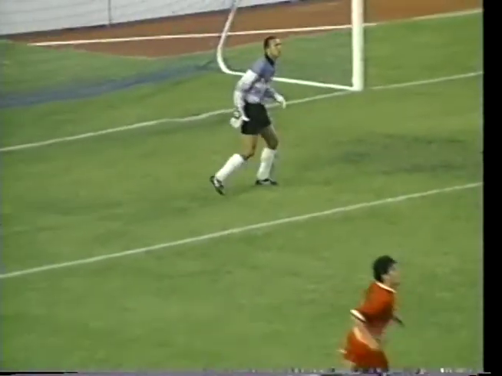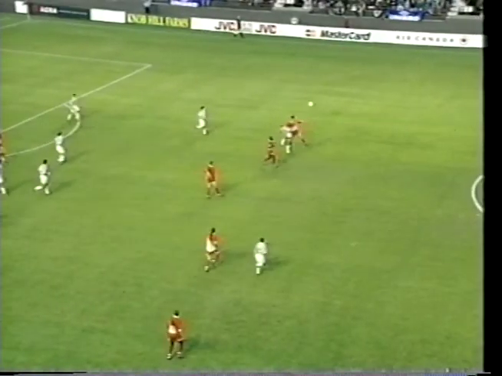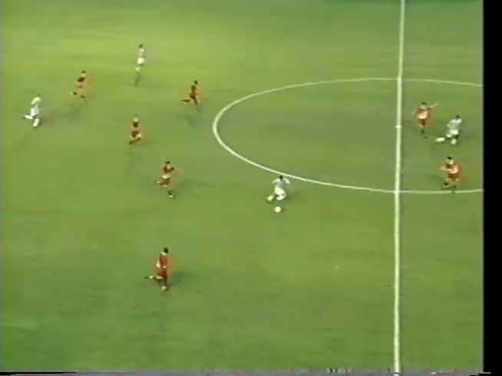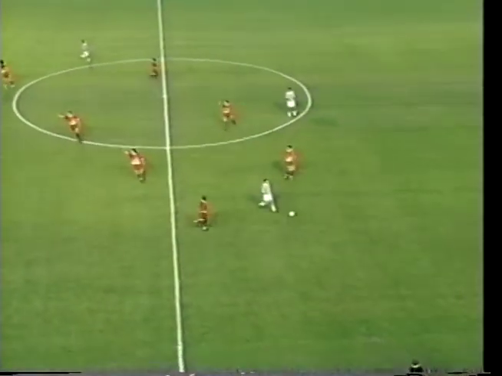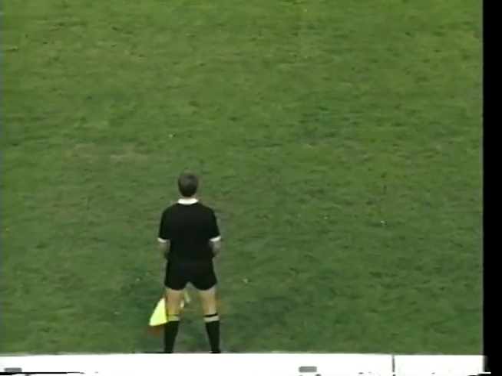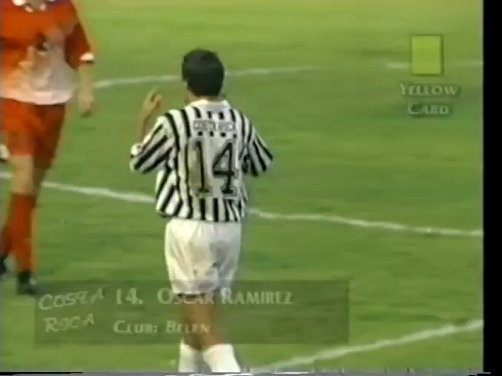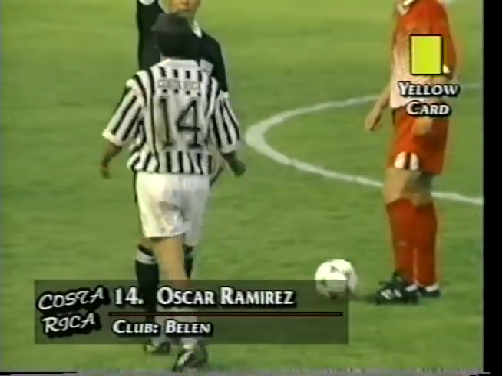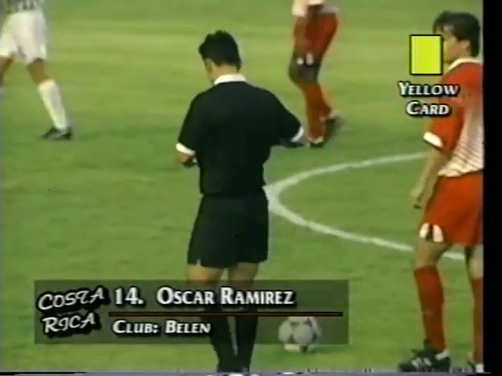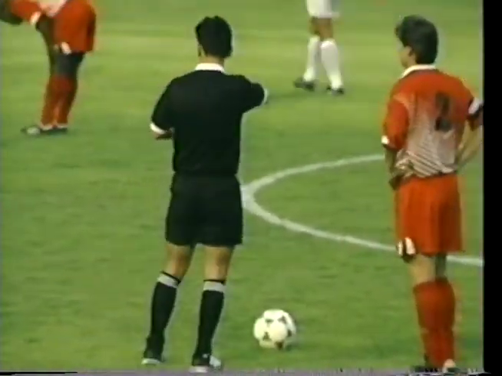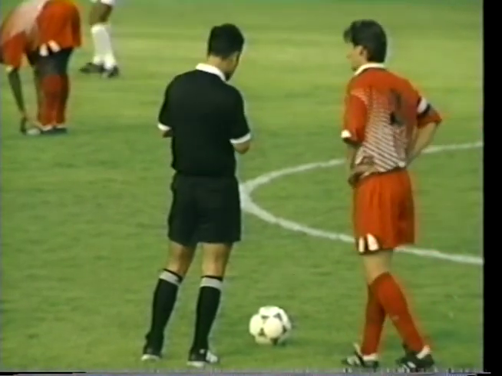Corazine trying to find his way through, knocked away by Madrigal. Ball falls beautifully for Oscar Ramirez. Handball. Oh, Keith. That was a nice handball. Hand to ball, not ball to hand. And he's going to get a caution over that, and that's his second. That's right. Oh. And that is going to even it up. I believe.